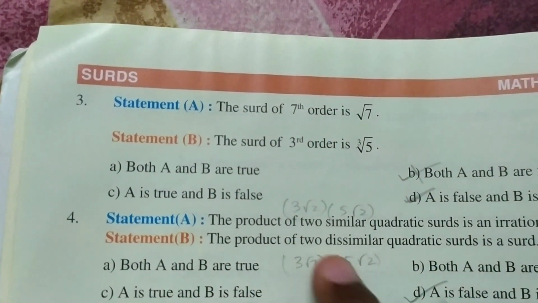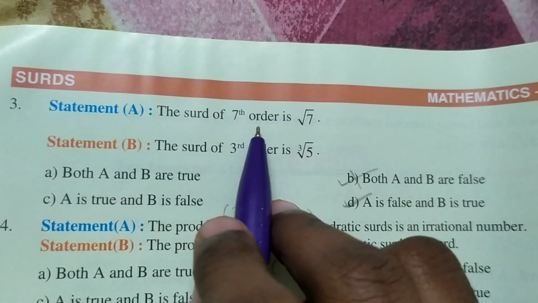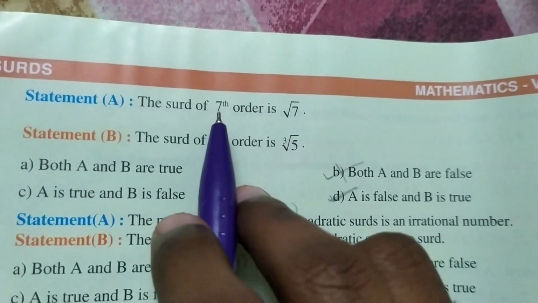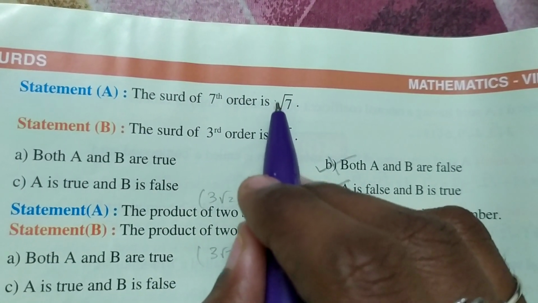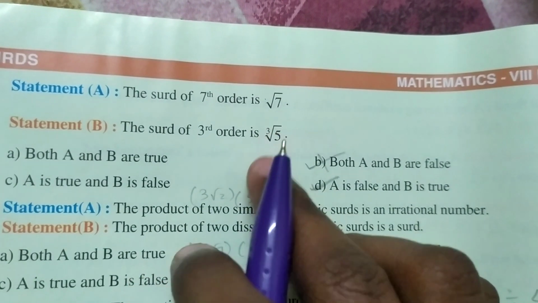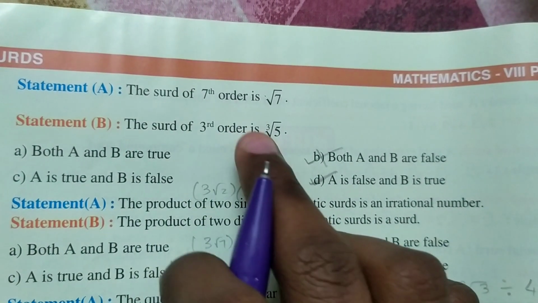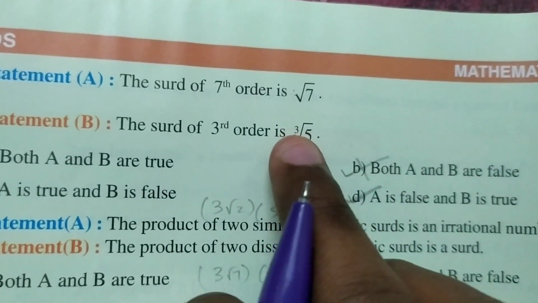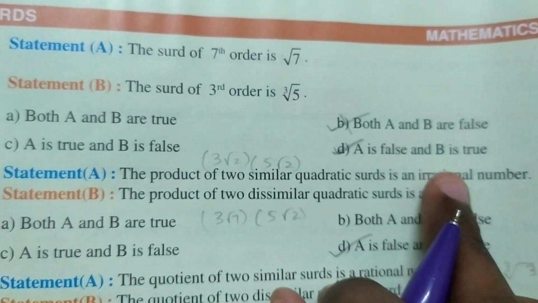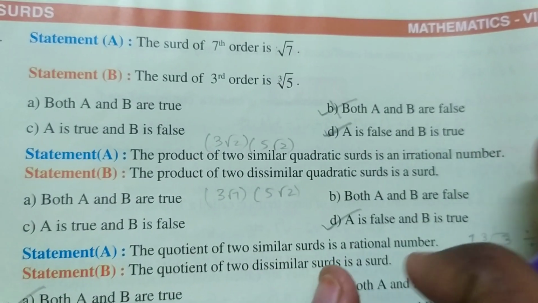Then we are going to see another problem. Statement A, the surd of 7th order is root 7. No. 7th order means what? The 7th root of, likewise it used to come. So this is false. Surd of 3rd order is cube root of 5, which is correct because we are having order as 3. So here B is true. Therefore the answer is D.